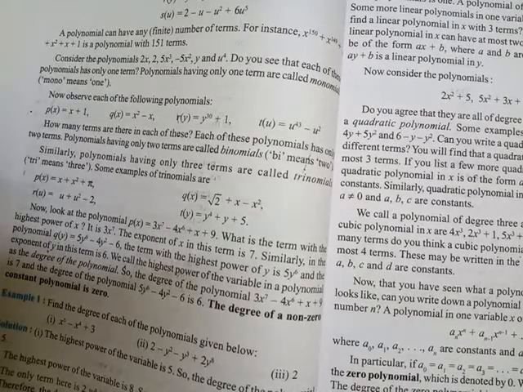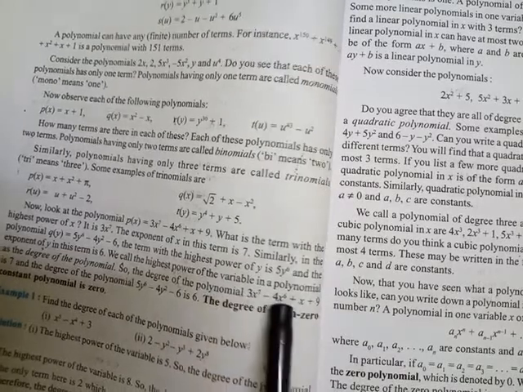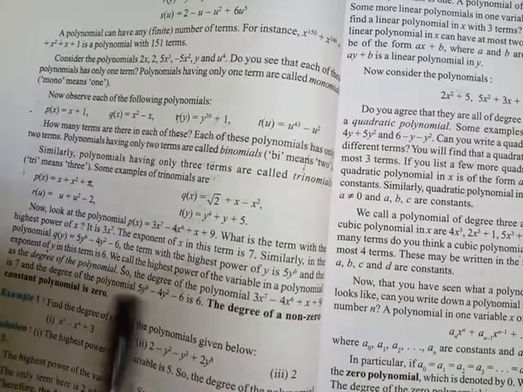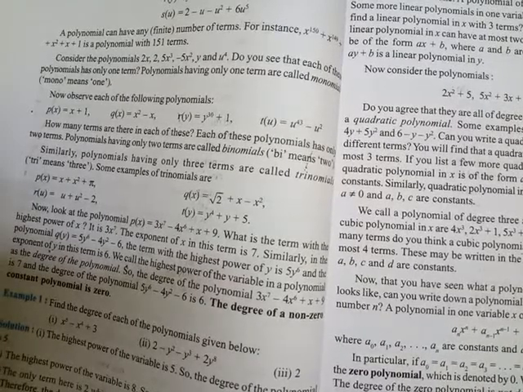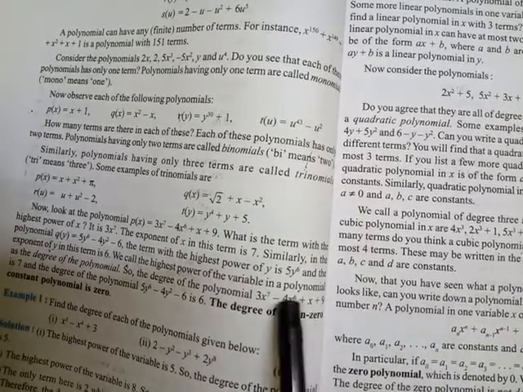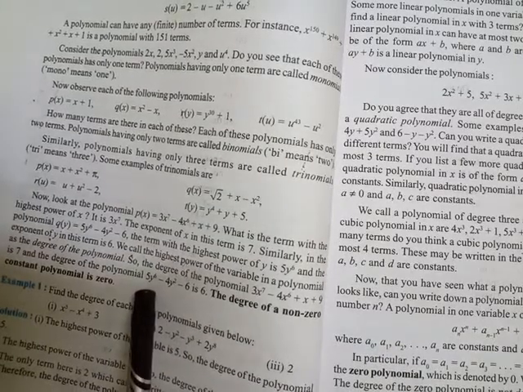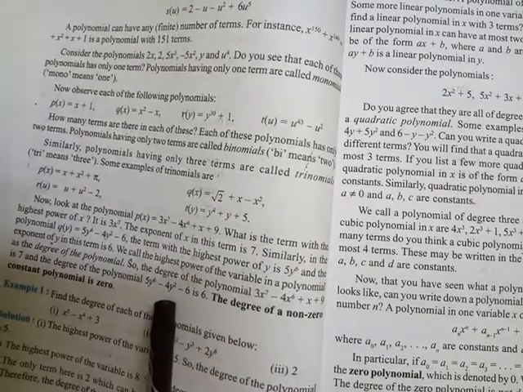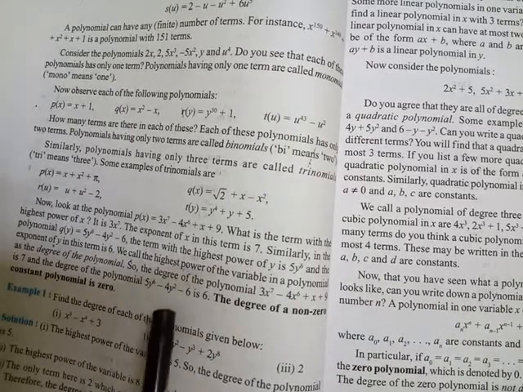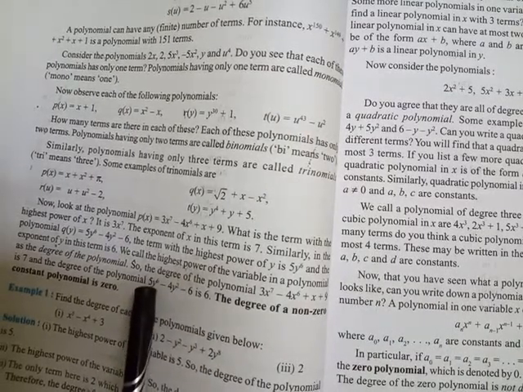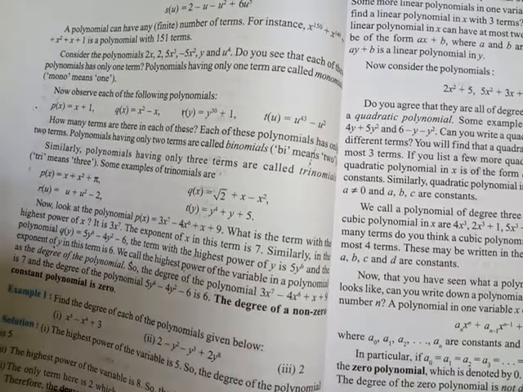Now the degree of a polynomial. The highest power of the variable in the polynomial is called the degree of the polynomial. Suppose 5y to the power 6 minus 4x square minus 6. Here the degree is 6, because the power of x is 2 and the power of y is 6. So we can say the highest power is 6 only. That's why the degree is 6.